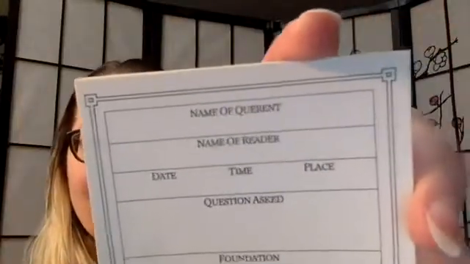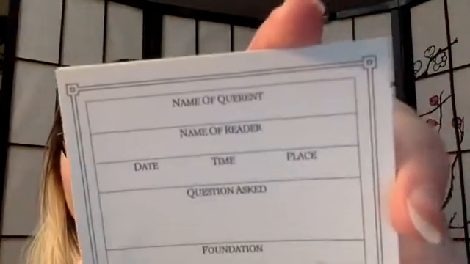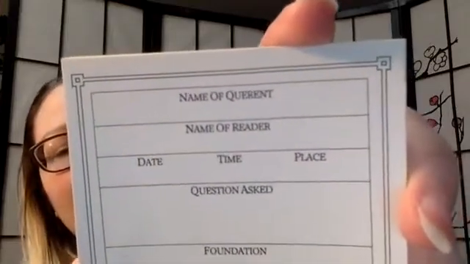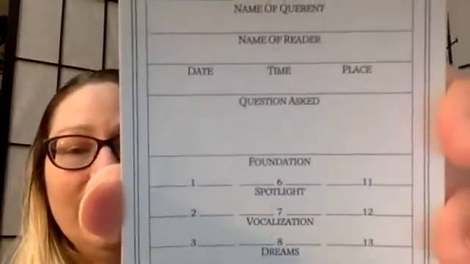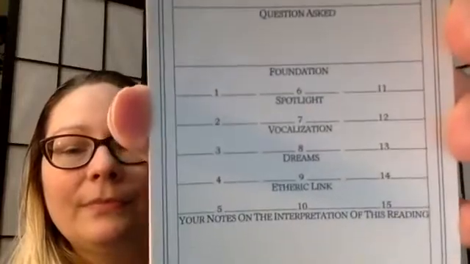So basically this, you take a number and you fill it in here. I did one of these ages and ages ago. So this is a form of divination using astrology. So the name of the querent, name of the reader, the date, time, and place, the question asked. Okay, and then it has those numbers that you would follow in the ephemera. And then it says your notes on this reading. So again, this is by hand.